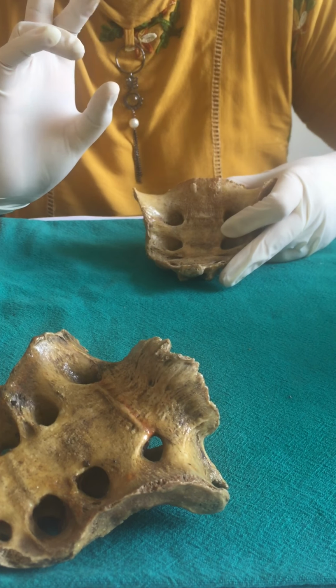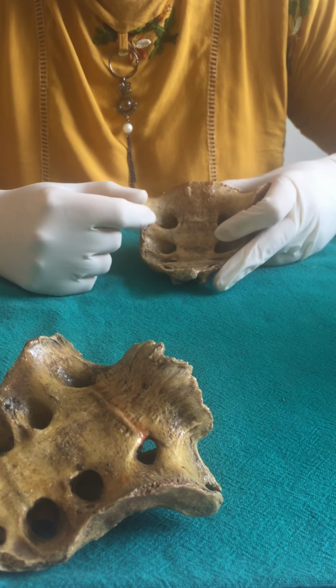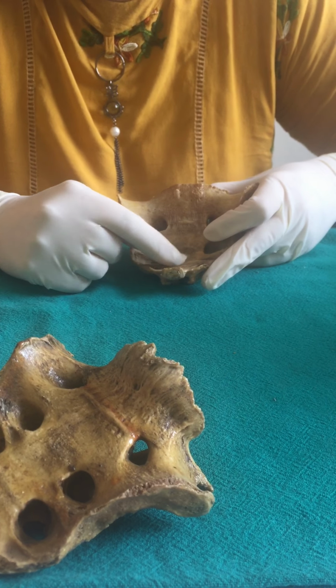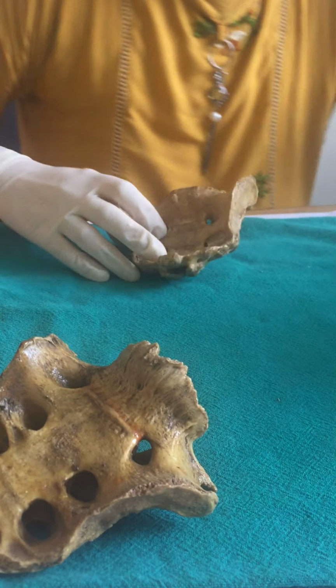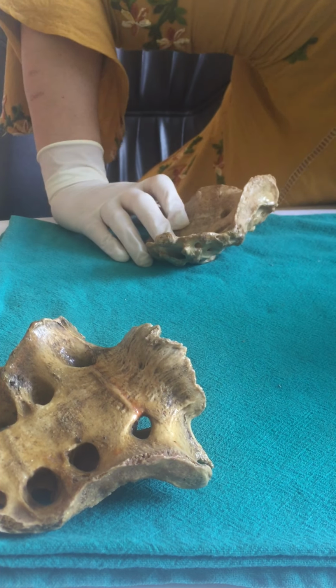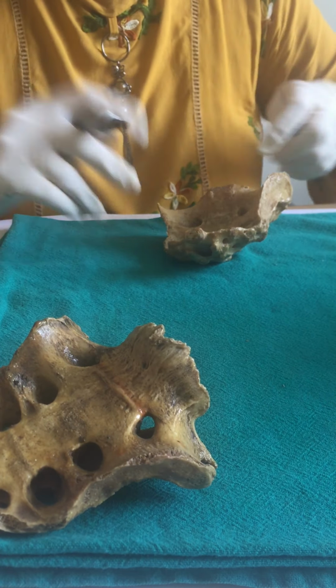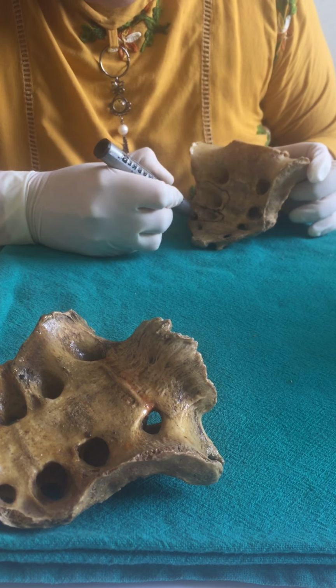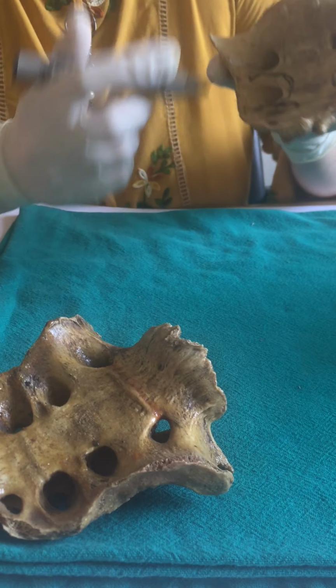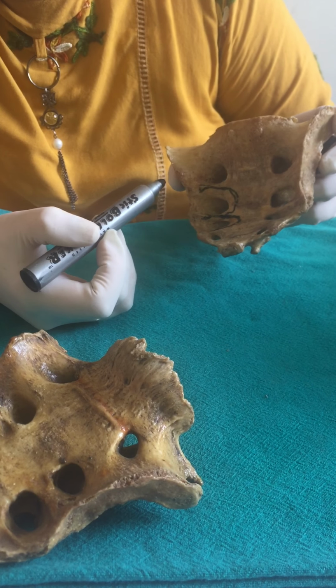So that was the insertion. Origin of piriformis is from the middle three pieces of sacrum, E-shaped. I'll show you like this. E-shaped piriformis. Is it visible? This is the origin of piriformis, right?